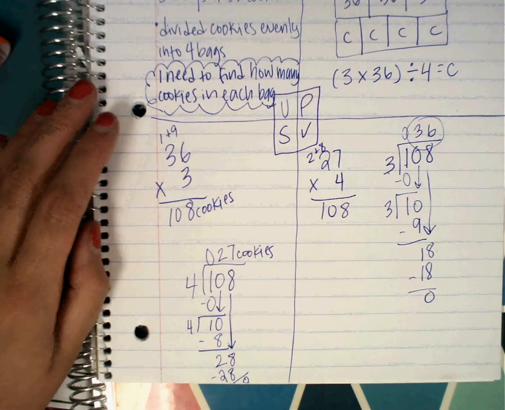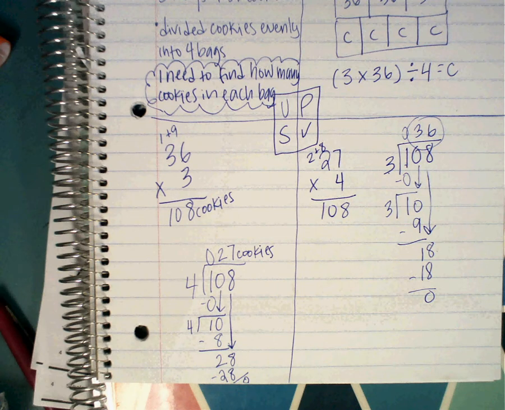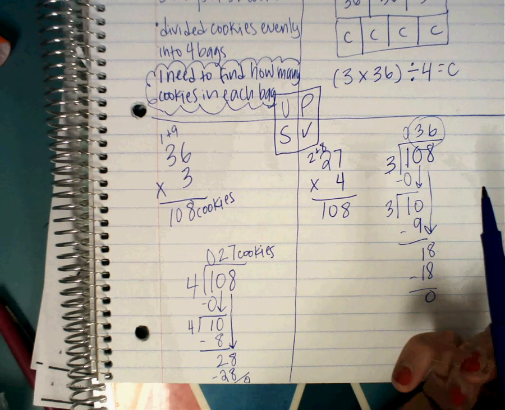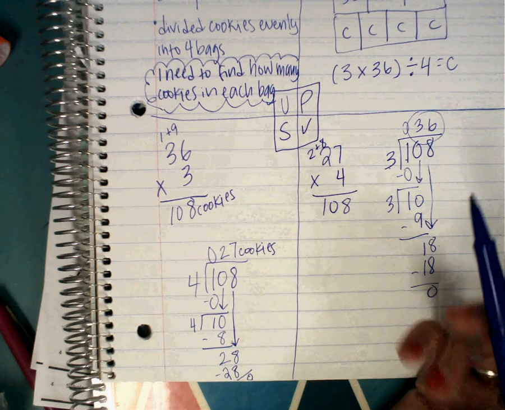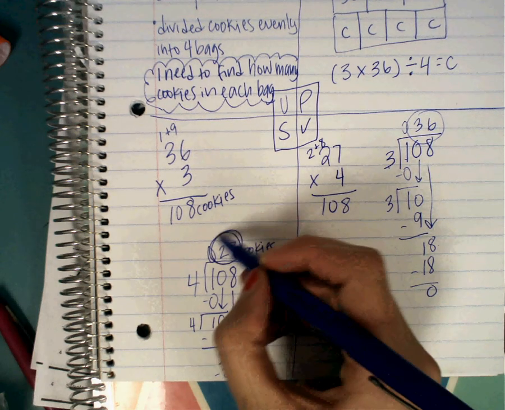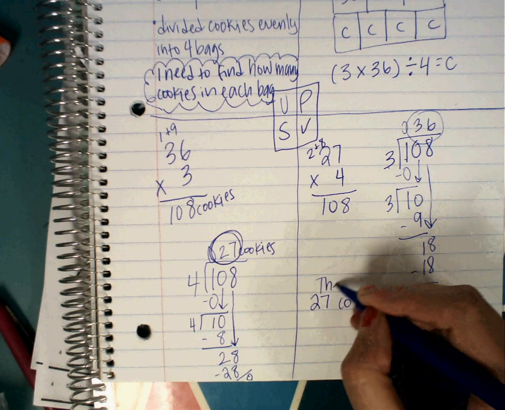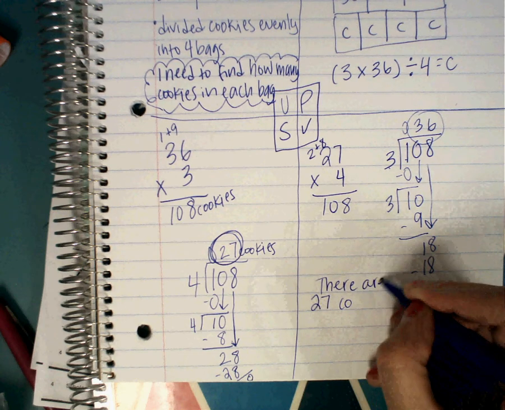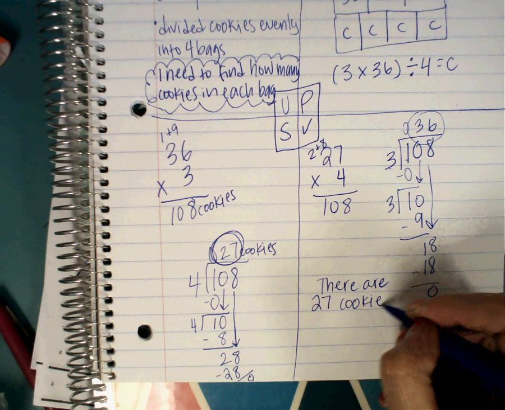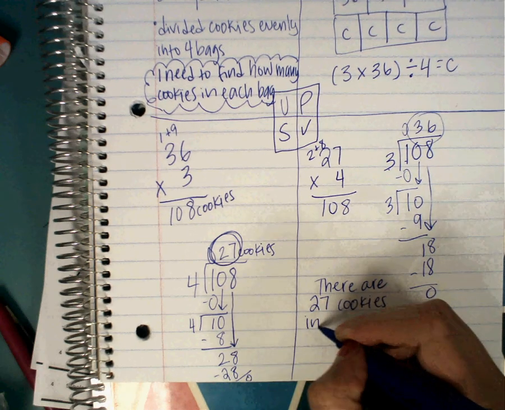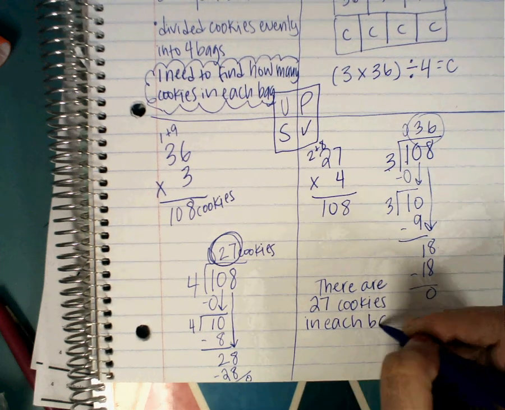So how can I put this in a complete sentence? This is where we need to go back and see, what do I need to find? I need to find how many cookies are in each bag. Well, did I find that? I did. I found that there are 27 cookies. Sorry, there are 27 cookies in each bag.